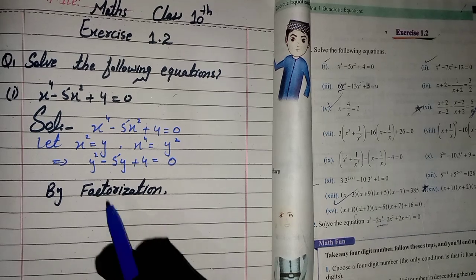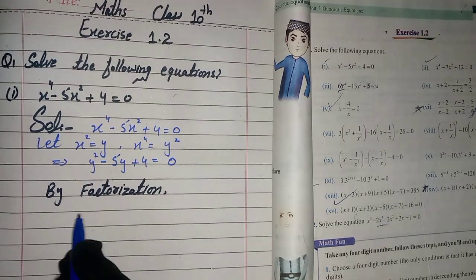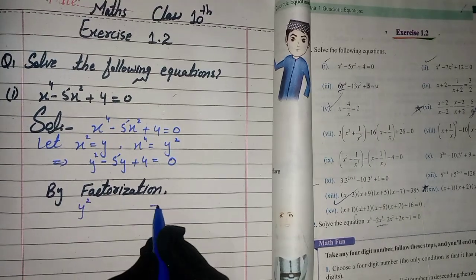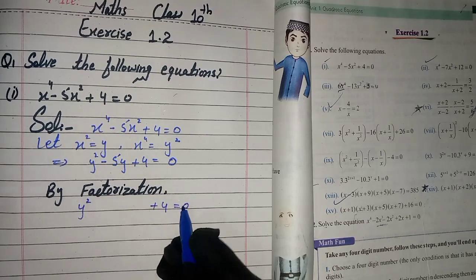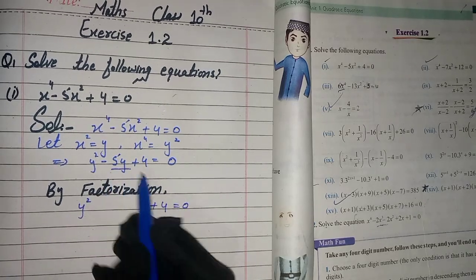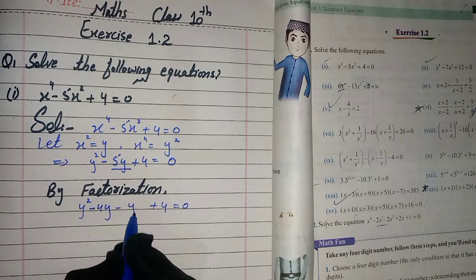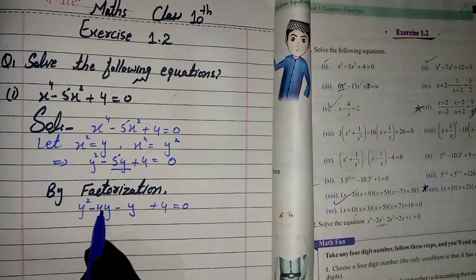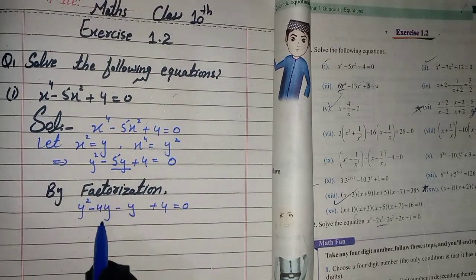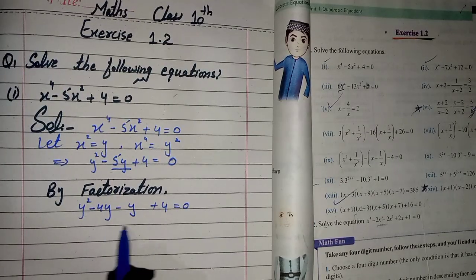By factorization method, we write the first and last term as it is. Now we break down the middle term minus 5y. We can write it as minus 4y minus y. Minus minus plus, 4y and y: when we add, this becomes 5y, and when we multiply, it becomes 4y^2.